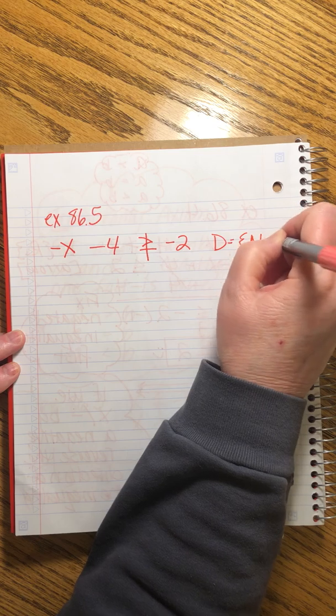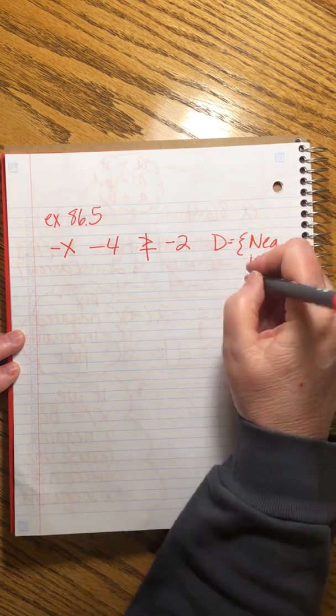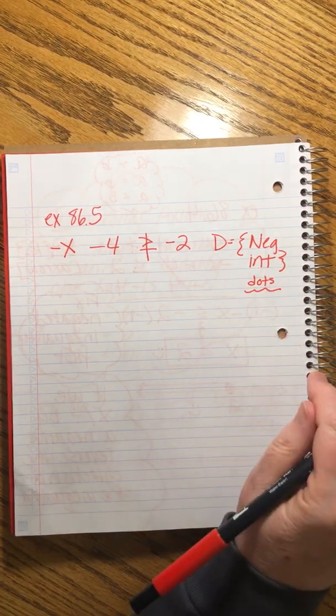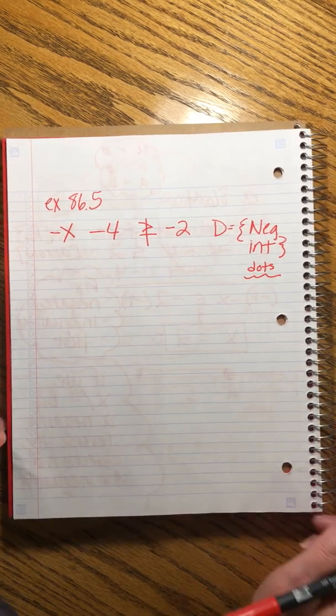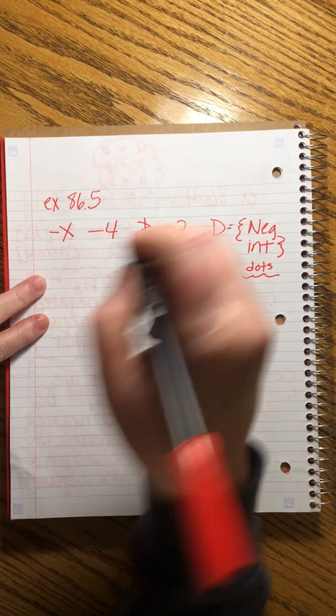Domain equals the negative integers. He's really into this positive negative thing. Okay, so this is dots. Sometimes I squiggle it, sometimes I put a bracket around it. I mean, style points awarded however you like. Okay, so the first thing we do is fix the negated, okay?